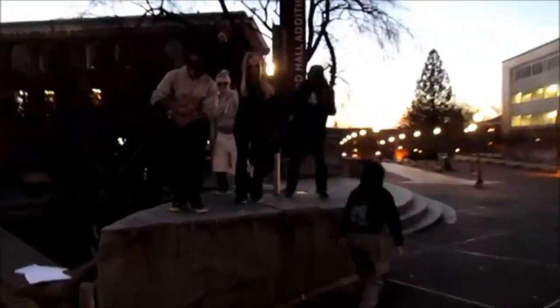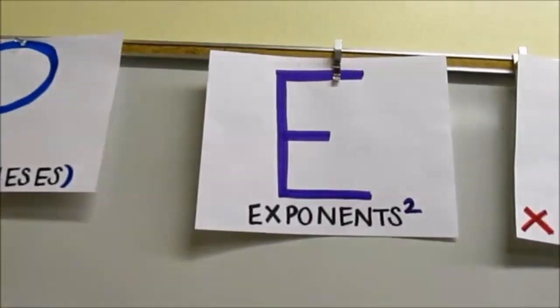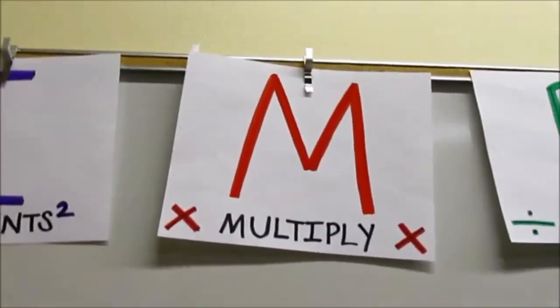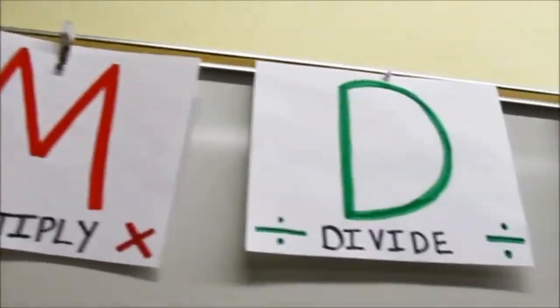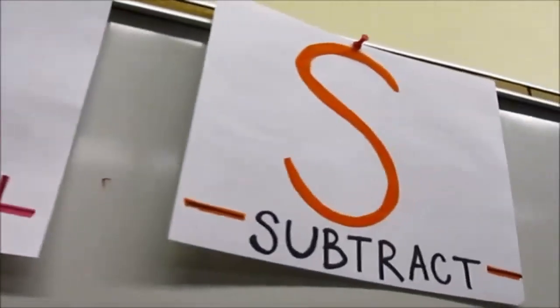PEMDAS can help fix your blue, 6 steps to solve a problem. Just take your time, relax, it's fine. PEMDAS can get you through it, cause I know you can do it. Now use PEMDAS here. Parentheses, exponents, do them first. From left to right, now multiply, divide. Now that's subtract, it's easy, just like that. Use PEMDAS here.